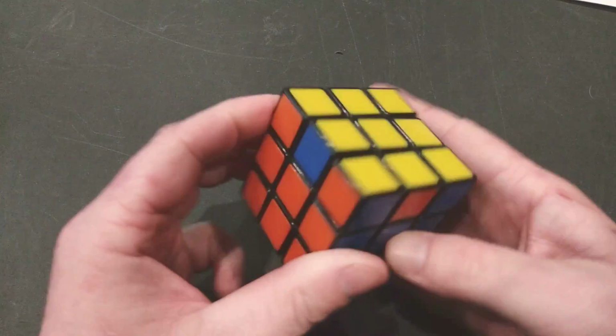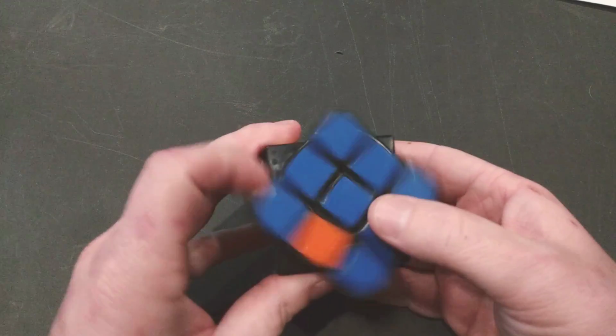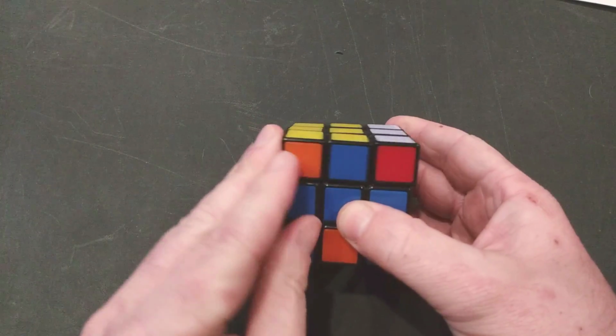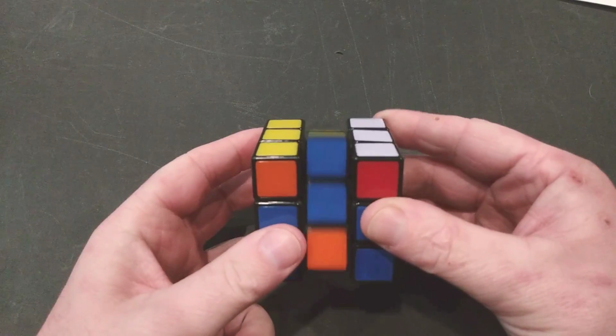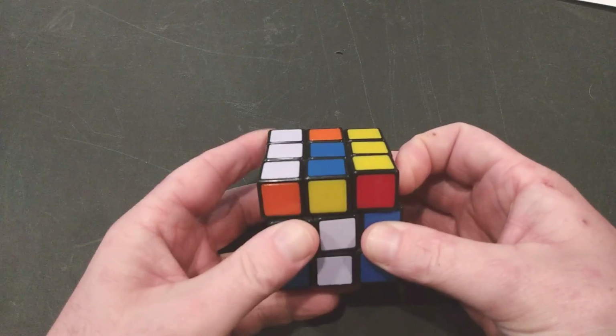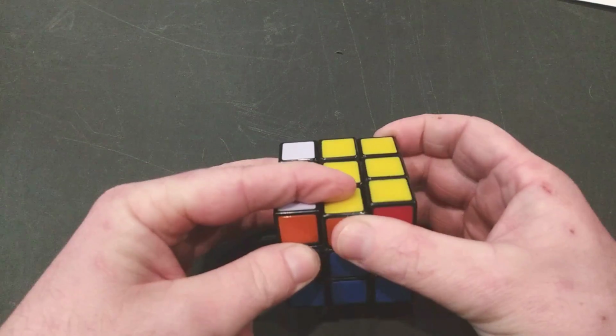So we'll start back over from the beginning. We want this one to be over here, so we'll go face twice. Alright, now this one that we want, we'll bring that over. We'll turn the middle up. We'll turn the top twice. Again, doesn't matter which way. Turn the middle back down.